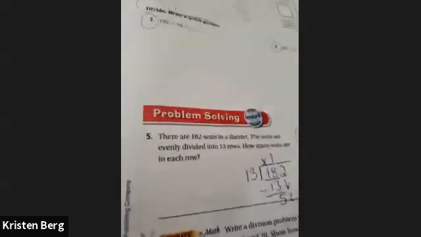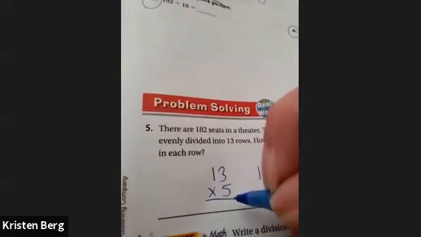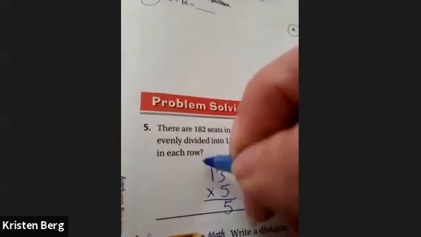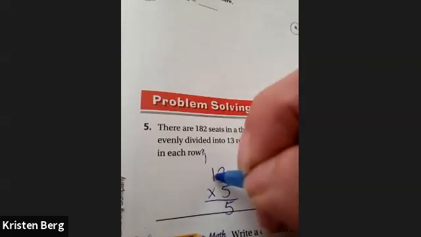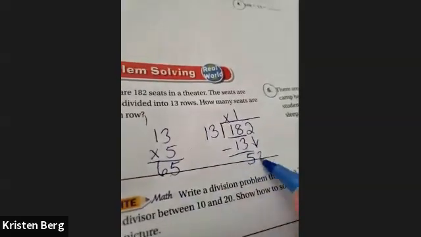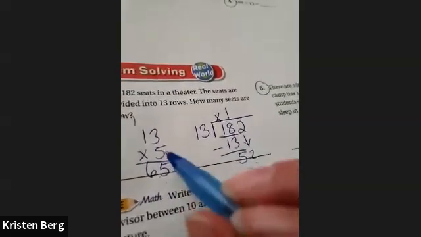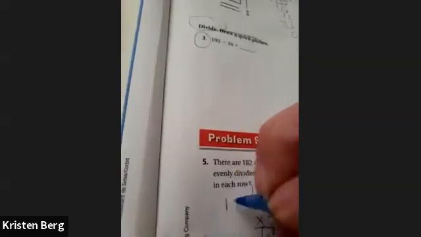Now, remember what I said. If you have no idea where to start, start with 5. 5 times 3 is 15, carry your 1. 5 times 1 is 5, plus 1 is 6. So that is too much, but just barely. So I'm going to bring this down only 1 time and see what that does.